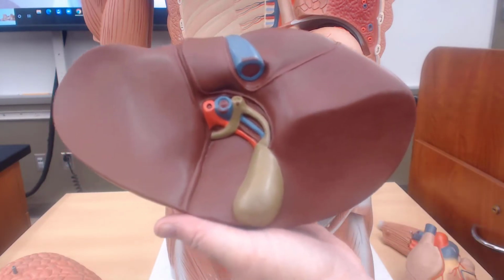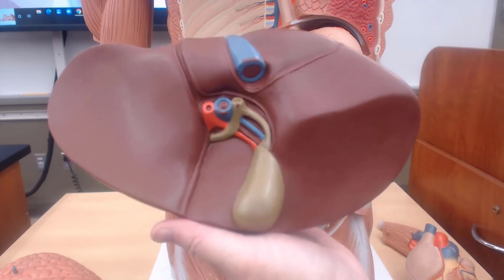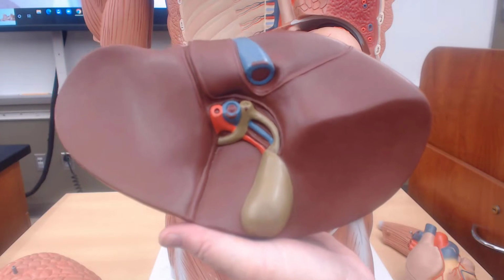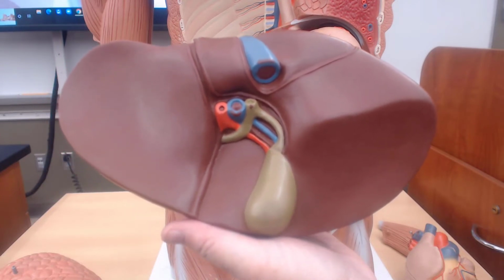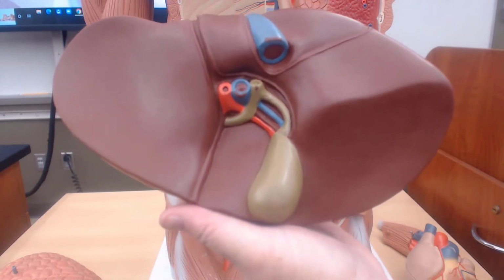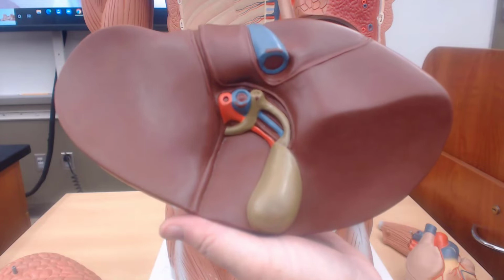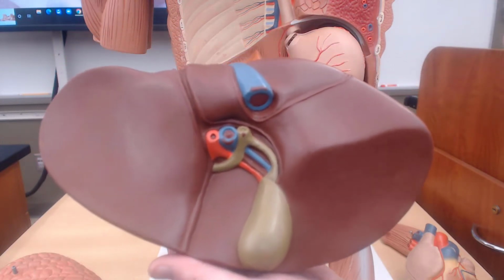What bile does is it's going to do what we call emulsifying fats. It cuts the fat up into smaller pieces, smaller oil bubbles, if you will, so that the other enzymes can then go around and get at the nutrients and break it down. Okay, so it's called an emulsification.